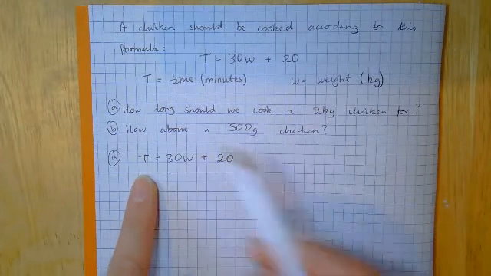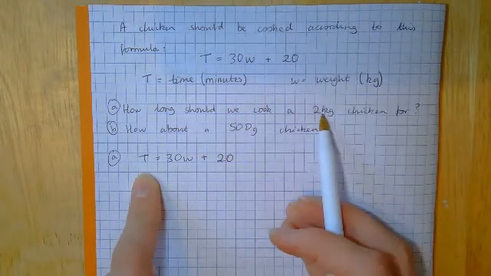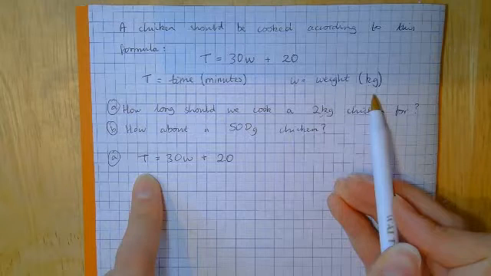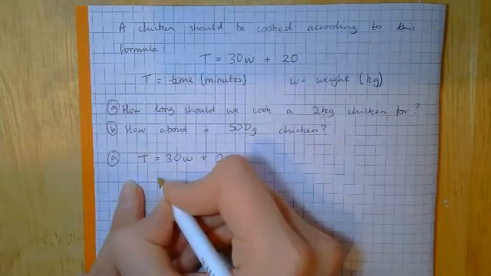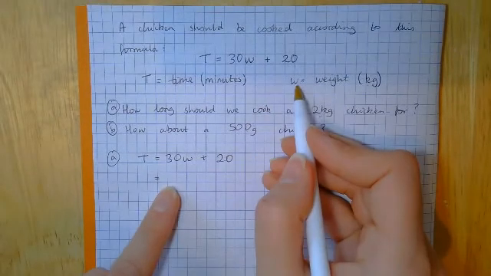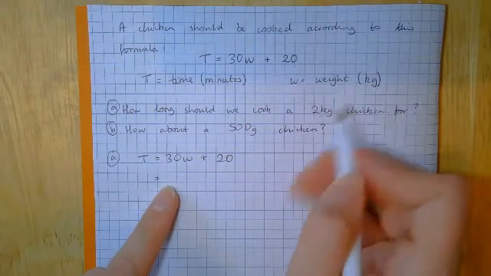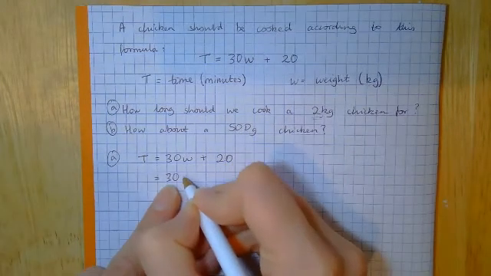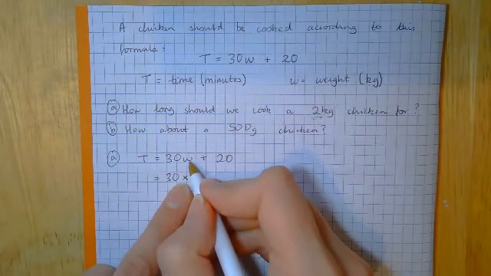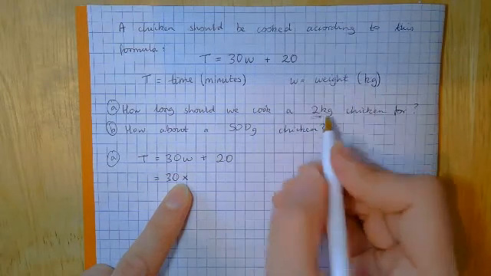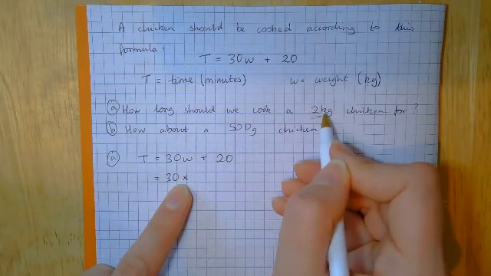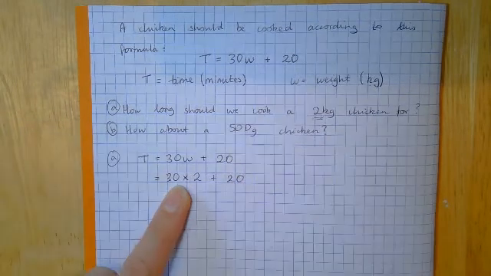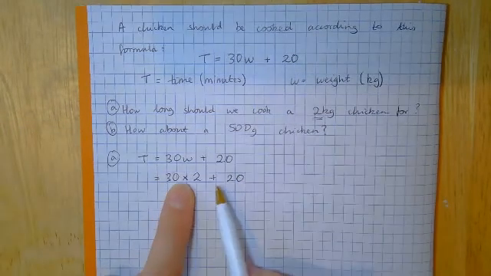I'm going to write out my formula and then I'm going to decide what I'm sticking in. So I'm trying to find the total time, and I've got a 2 kilogram chicken. Now look, my weight is in kilograms, so this is fine. This is correct. Whenever I see a W, which is my weight, I'm going to put the number of kilograms, which is 2. So I've got 30, secret time sign alert. Whenever I see a W, I'm writing the weight, which is 2.